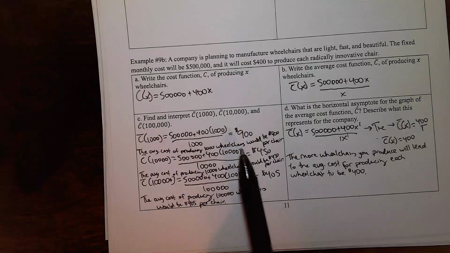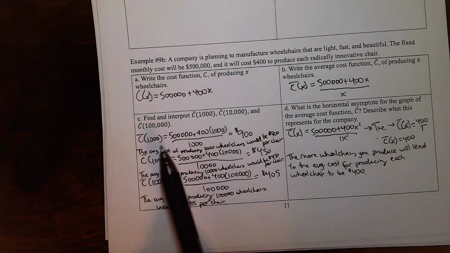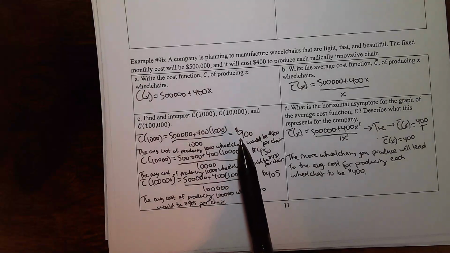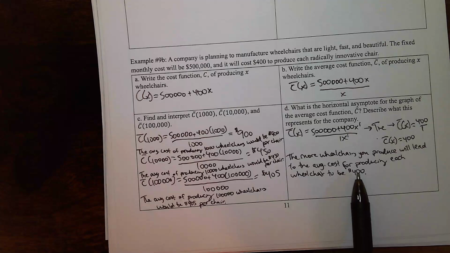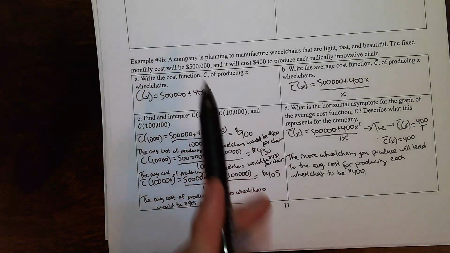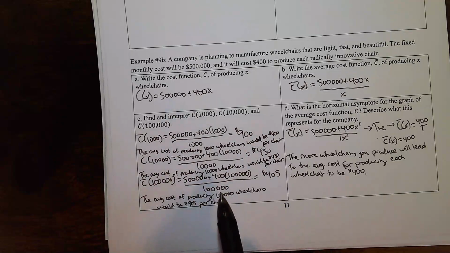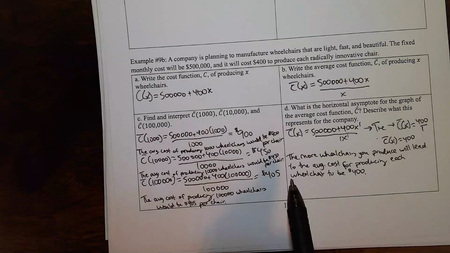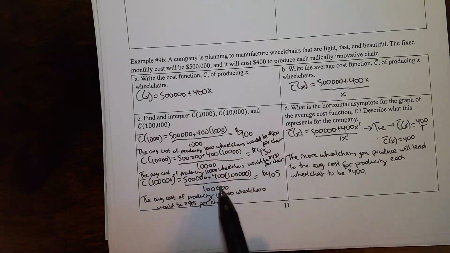If you don't produce as many, like 1,000, I know it sounds like a lot, but if you're a large company, it may not be. The more wheelchairs you produce, the closer the cost will be to 400. In a real world scenario, big businesses can often charge less for items because they produce more product, so they can divide the fixed cost over more product.